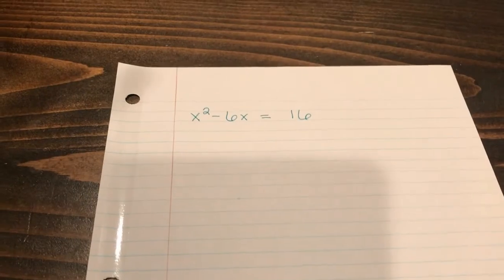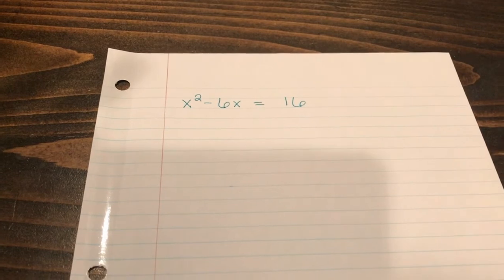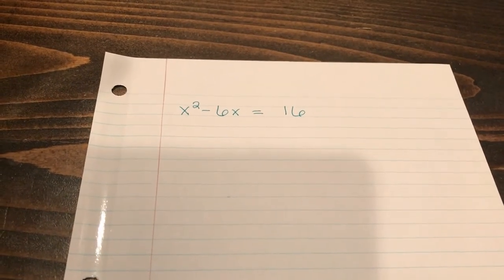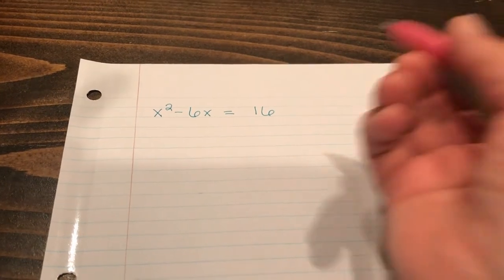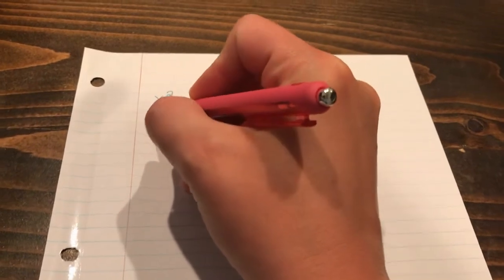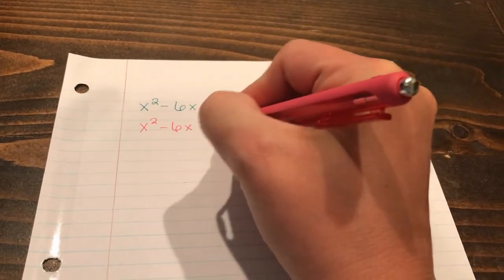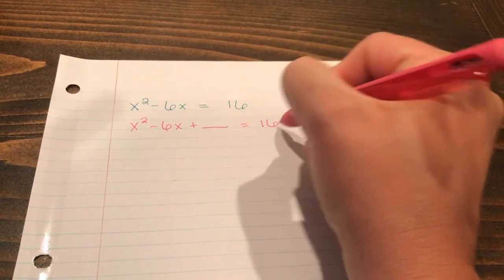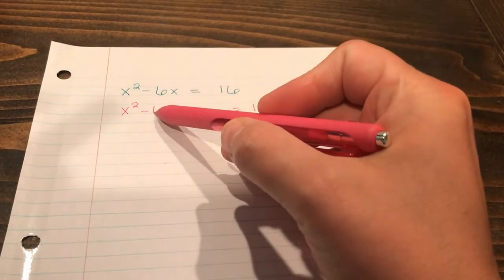Hey there, I want to take a quick minute to solve this quadratic by completing the square for number 31 on your semester exam review. Let's do a quick reminder. When we complete the square, we want to create space on each side of the equation, because we want to fill it with a number.